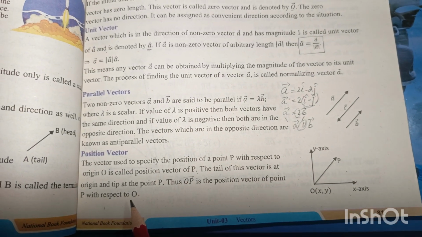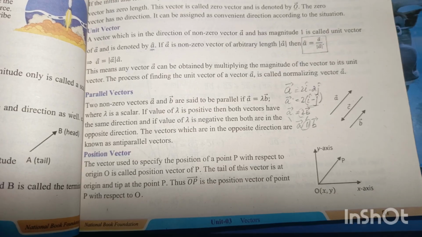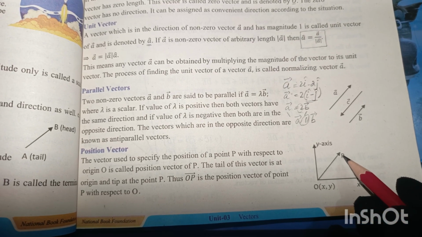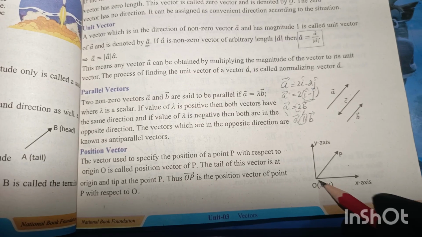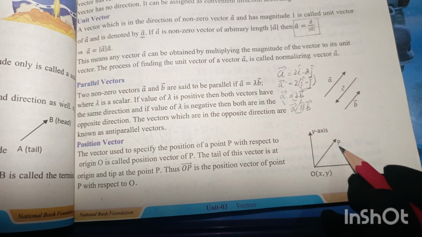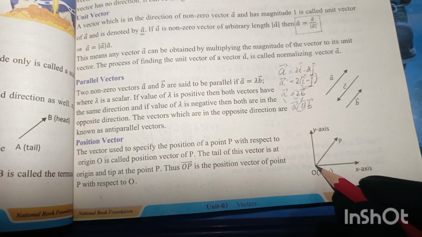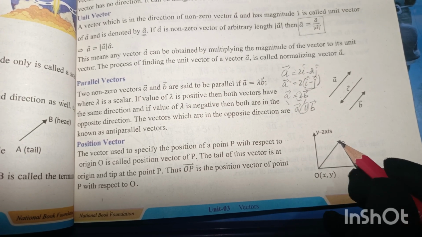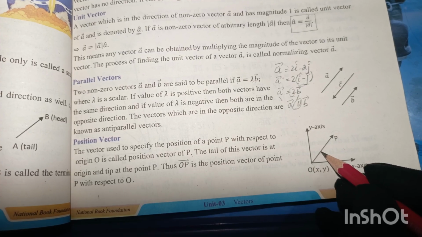Next is the position vector. As the name suggests, it represents the position of a point from the origin. For example, if we have a point P and we have to find the position of that point with respect to the origin, we will draw a vector from the origin to that point P, and that is known as the position vector.